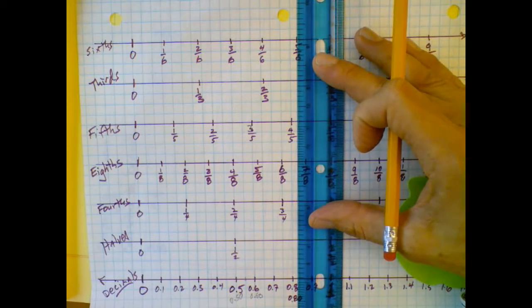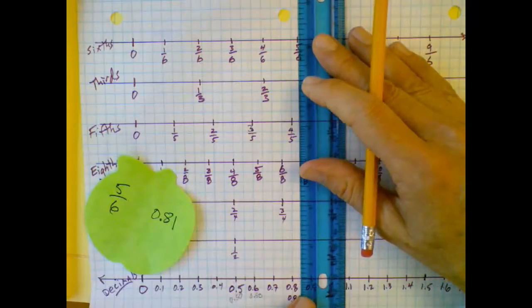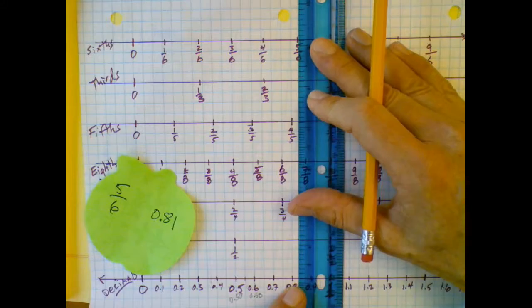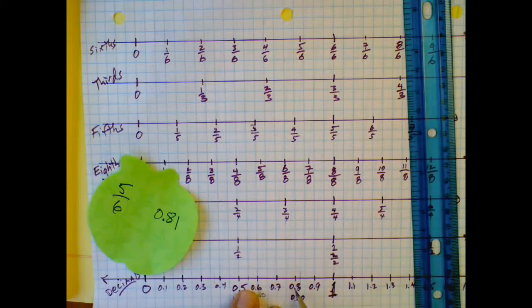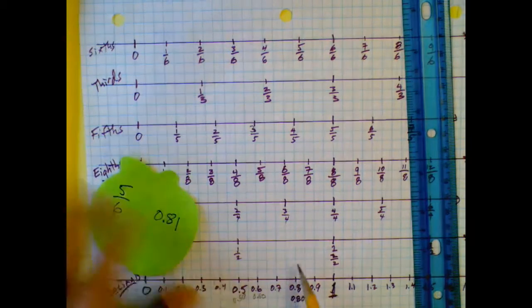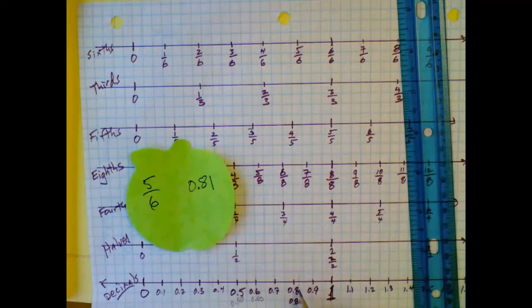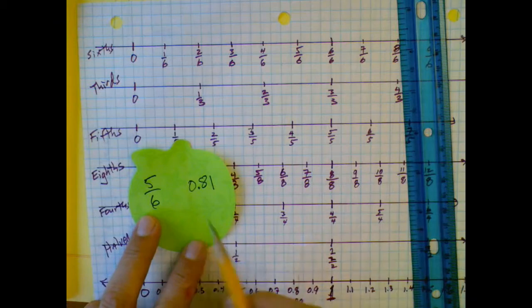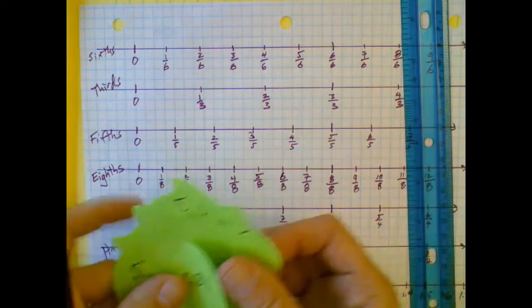So 5/6 looks like it is, make sure I line up accurately here, it looks like it is to the right of 8/10 or 80/100. These two are pretty close, but it looks to me like 81/100 would be a little closer to this than 5/6 would. So I'm going to say that 81/100 is actually less than 5/6. So 5/6 is greater. But we're going to check this right now. So here are our answers to begin with.